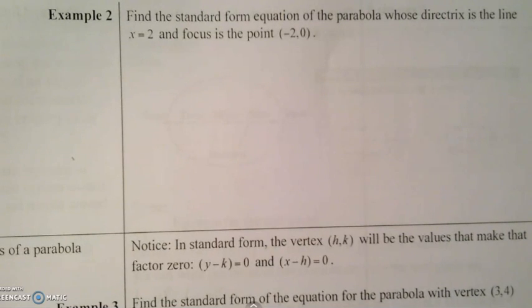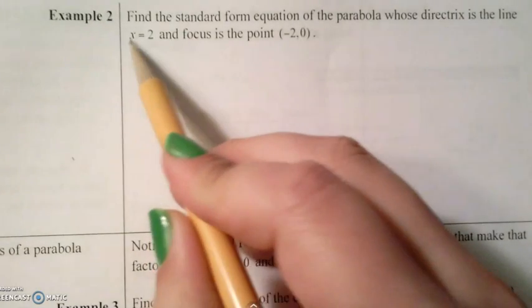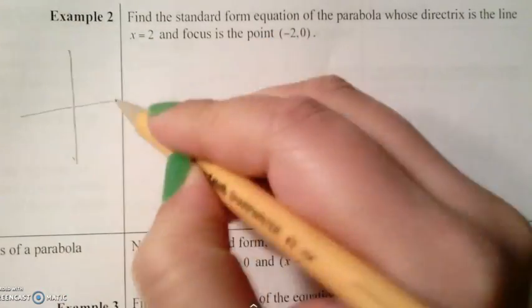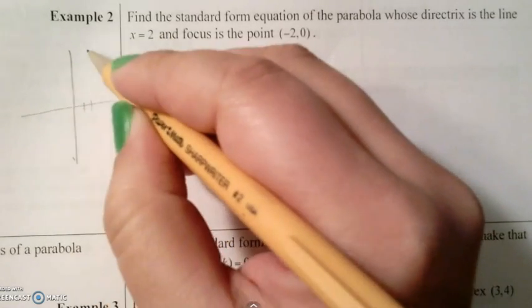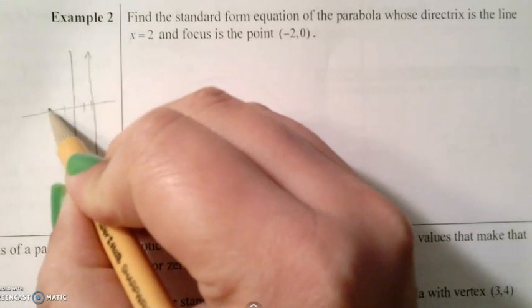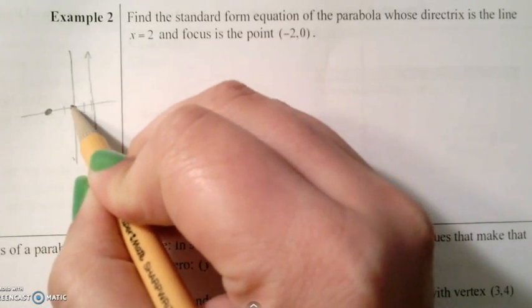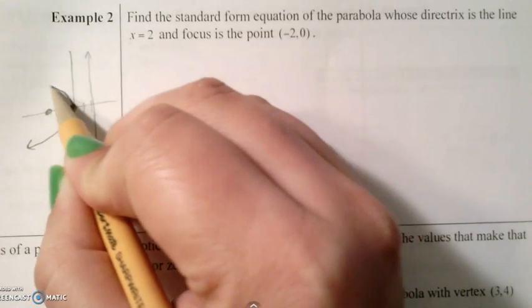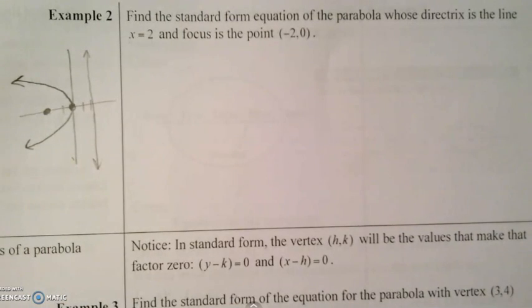On the next page, we're doing it backwards. We are given information about the line and or the parabola, and we want to find its equation. So we know that the directrix is the line x equals 2, and we know that the focus is (negative 2, 0). So if we sketch a picture, x equals 2, the point (negative 2, 0), that tells us that the vertex is halfway in between, and it opens away from the directrix and around the focus. So here's a sketch of our parabola.